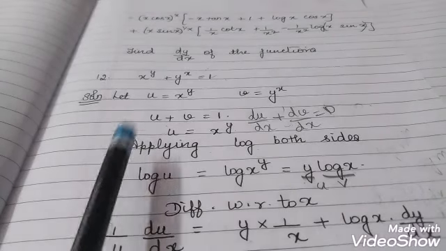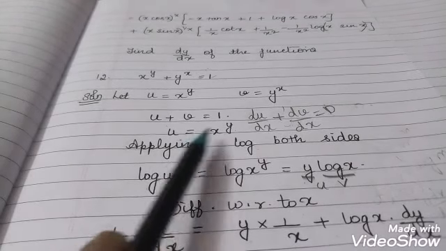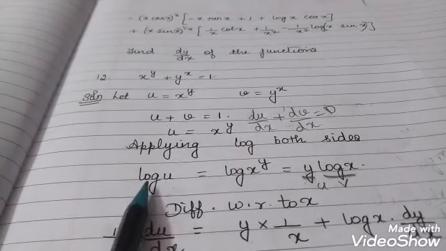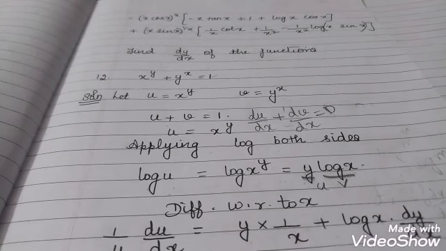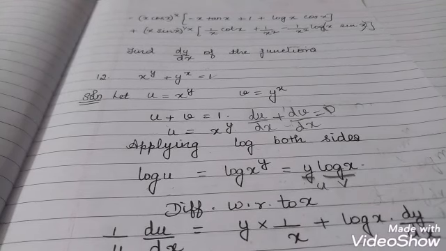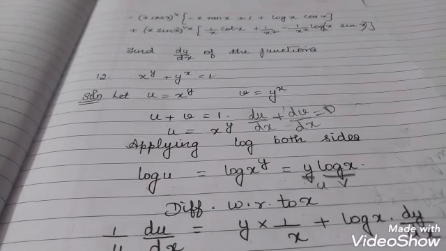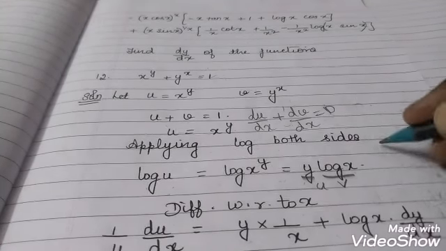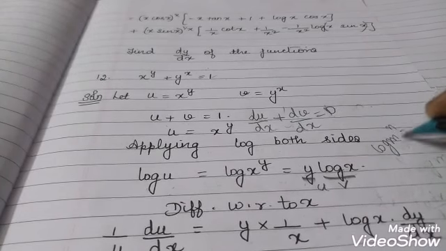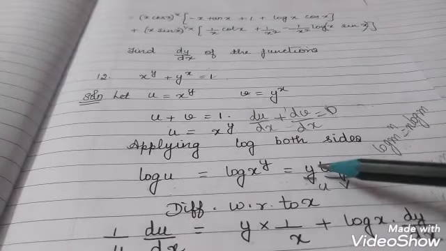Now take part by part here. Take the first part. Applying log both sides, your u is equal to x power y. So in that case, log u is equal to log of x power y. By using the logarithmic power rule, how can you write it? You can write it as y log x. What rule do we use here? It's nothing but log of m power n is equal to n log m. Just a reminder, log of m power n is equal to n log m. This is the rule we use here. So here you have it as y log x.